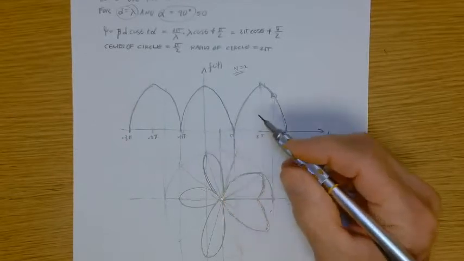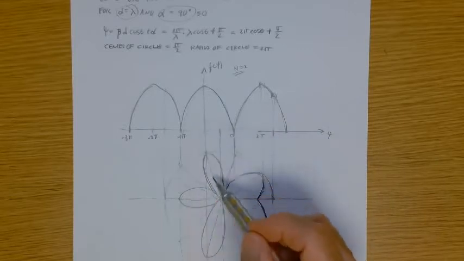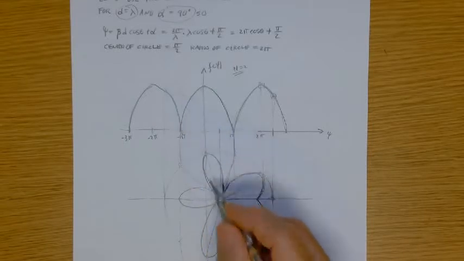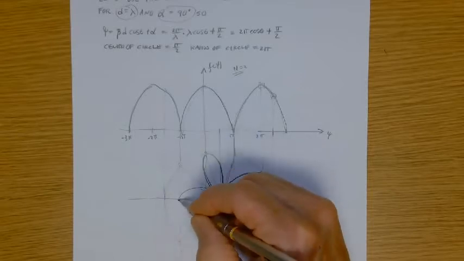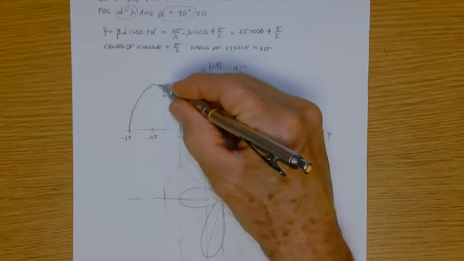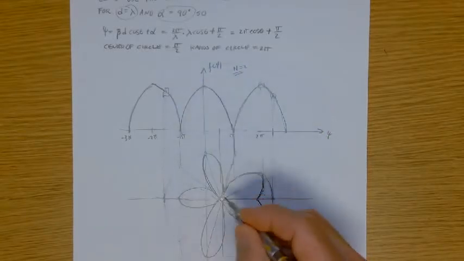So that's a main beam max direction. Similarly, I go from a null here back up this way. So from this angle to this angle, I go over, and I'm not quite at the main beam max. So I don't go all the way out to the periphery of the circle.